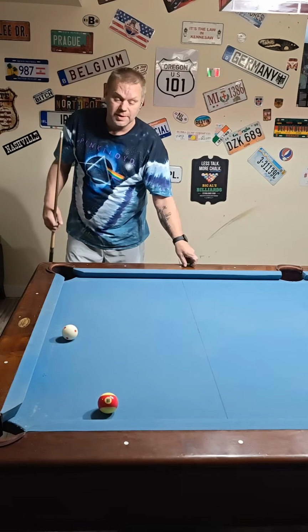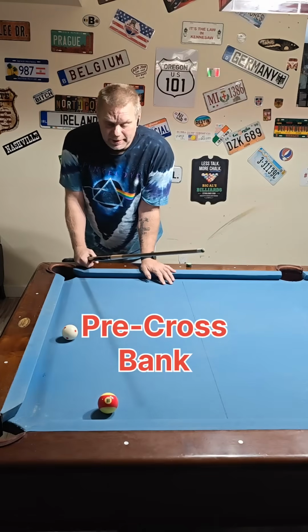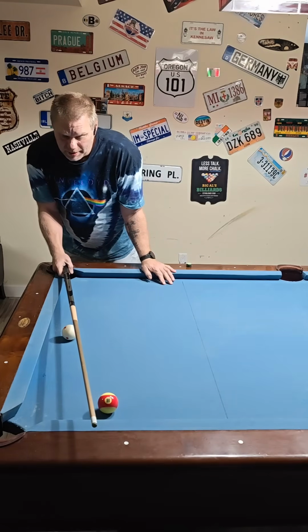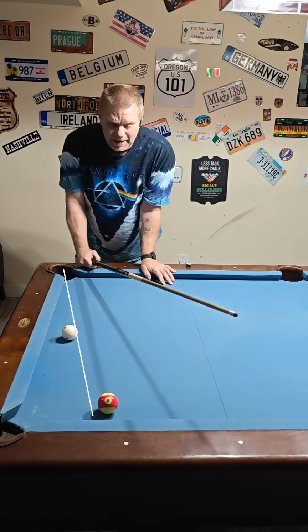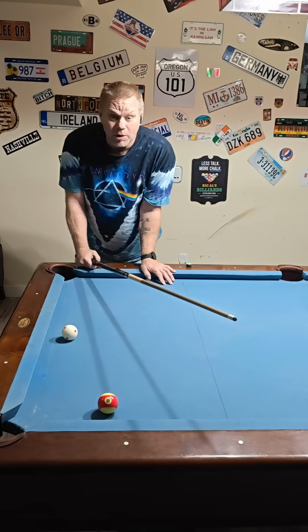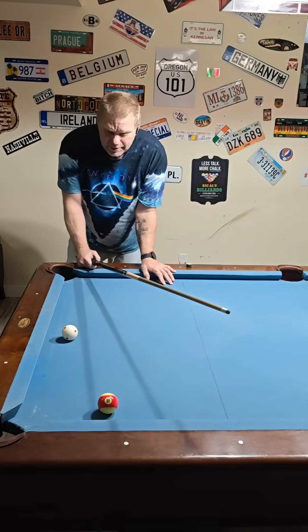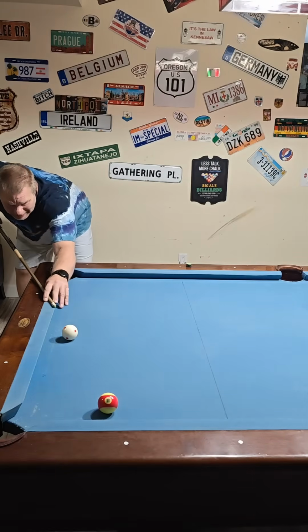Okay, this one is the pre-cross bank. We are crossing the pocket line this time, and so it is a cross bank, but we're crossing it before we even make contact with the object ball. Okay, so check it out. So that's why it's called pre.